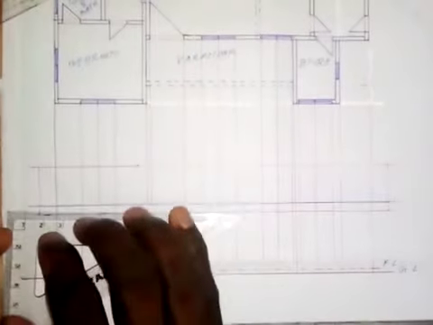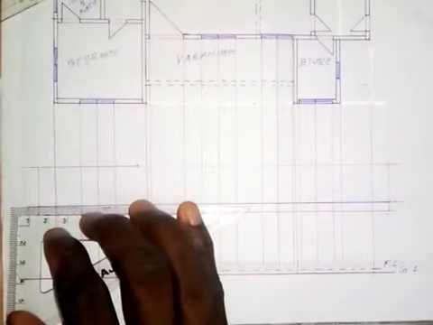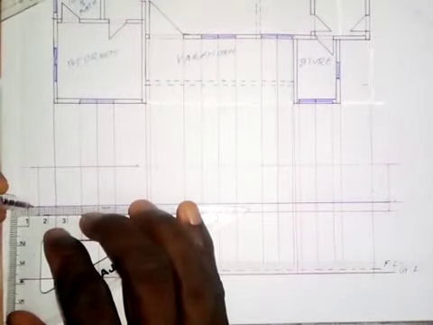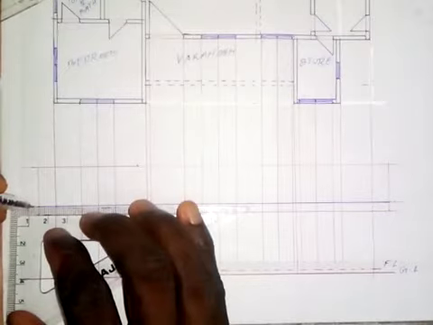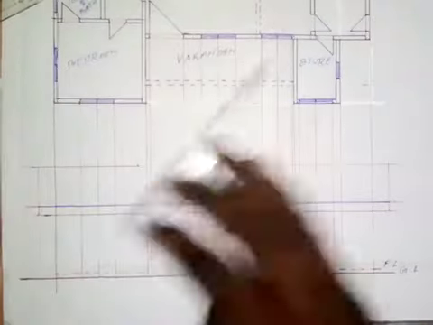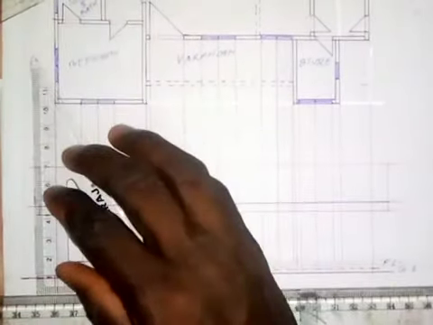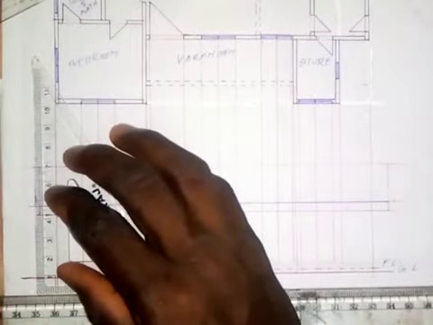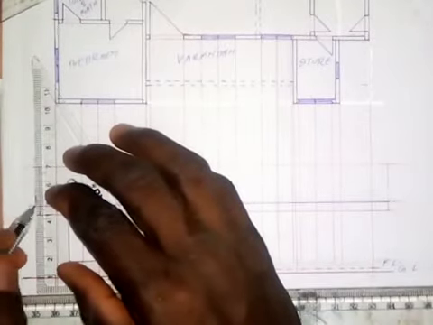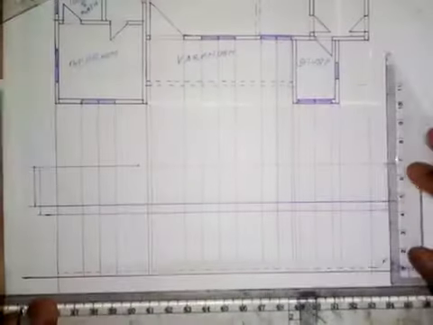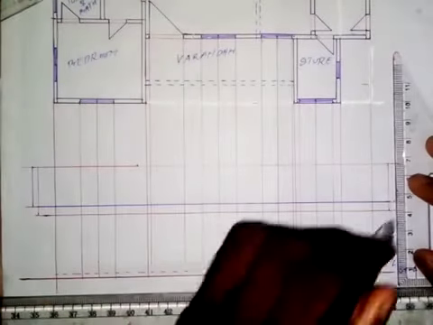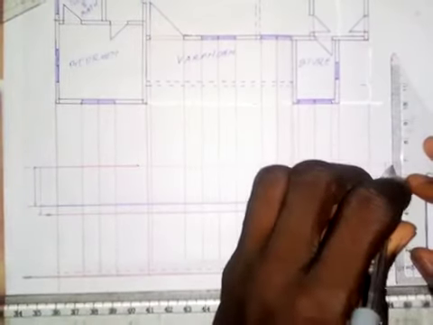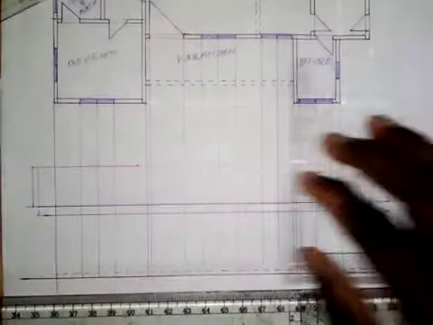Here also you come and take a measurement of 3 millimeters. Then you draw a vertical line here. I'll make it thick at once. And here also you draw a vertical line like this.